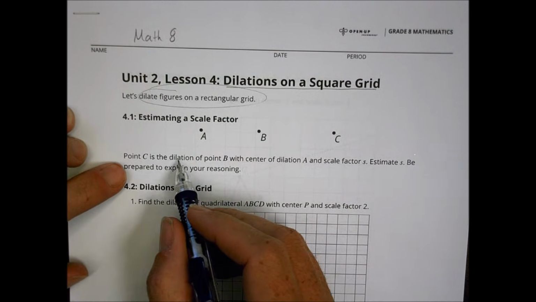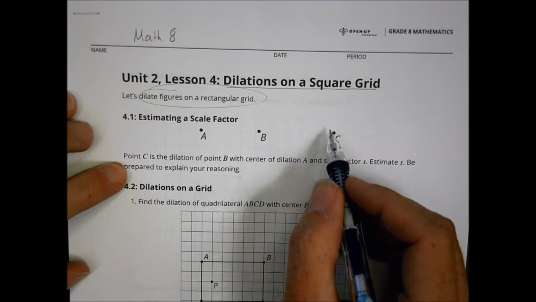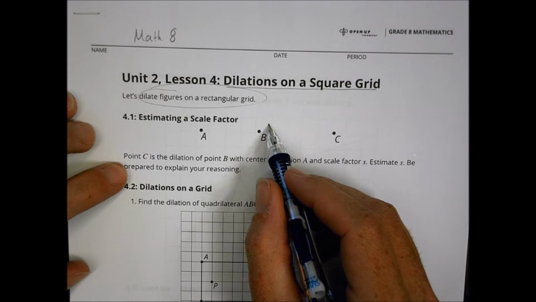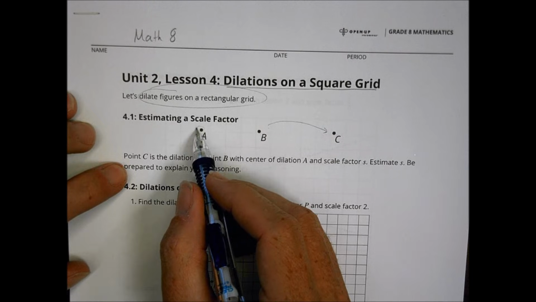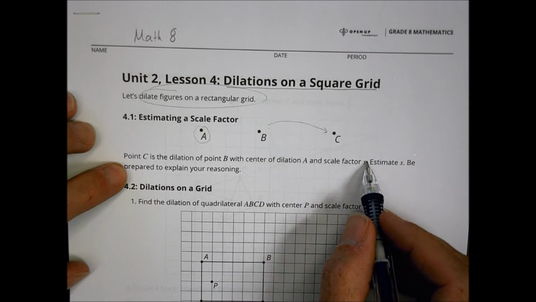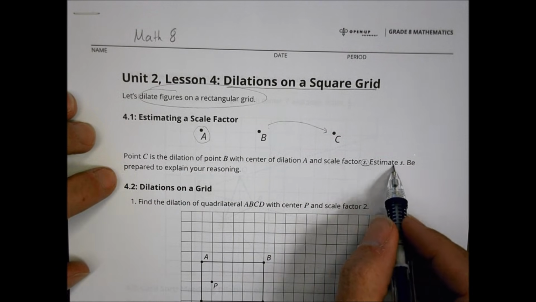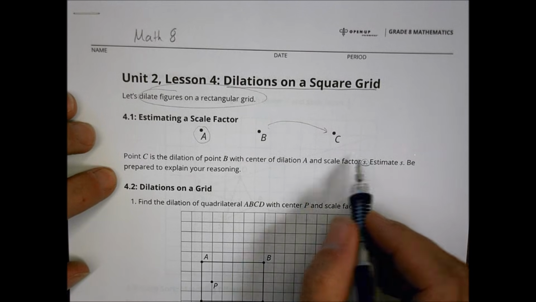So if it said point C is the dilation of point B, that means point C is moving away from point B, with the center of dilation being A, that's our center point, and a scale factor of S. Estimate S. What is the scale factor going to be?